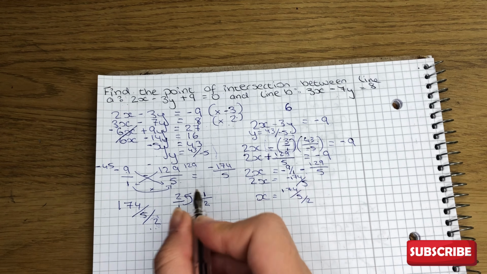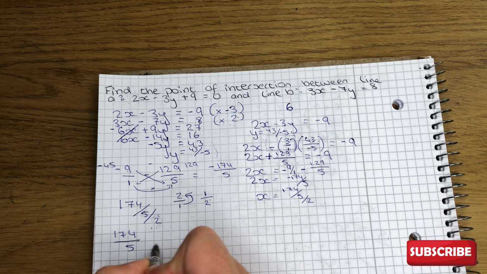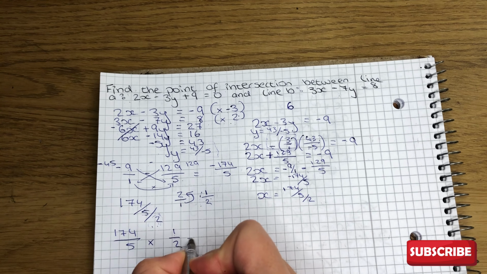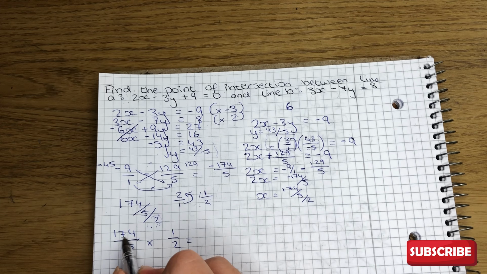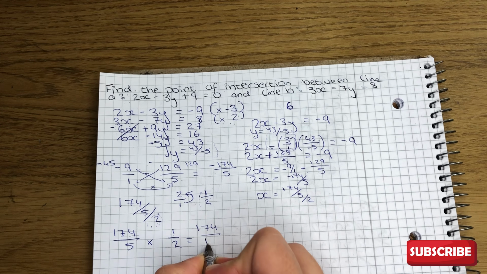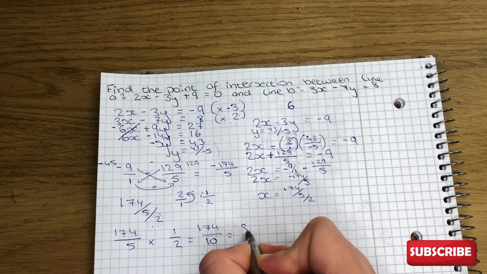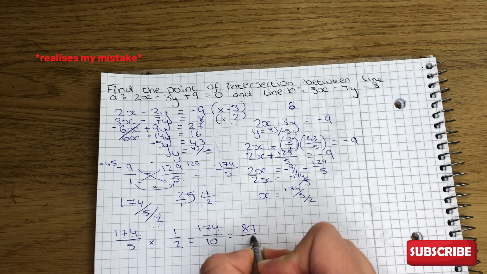And we are going to multiply out as 174 all over 5 multiplied by 1 over 2. And then multiplication is just across. So 174 multiplied by 1 is 174. 5 multiplied by 2 is 10. And then a simplified fraction of that is 87 over 5.